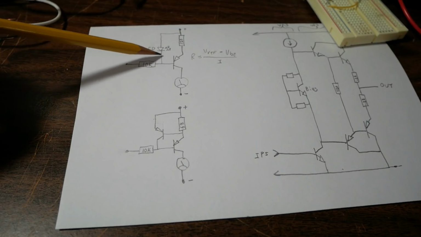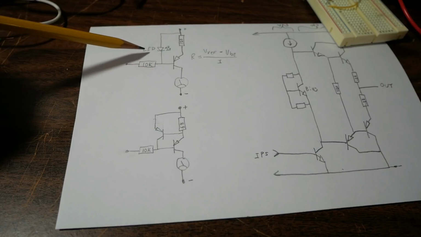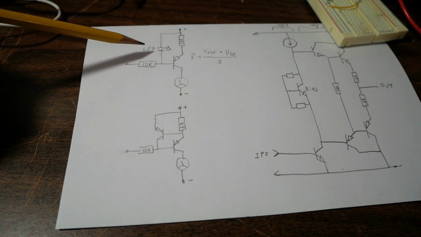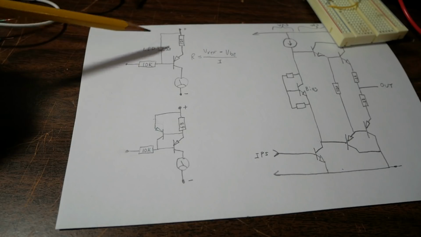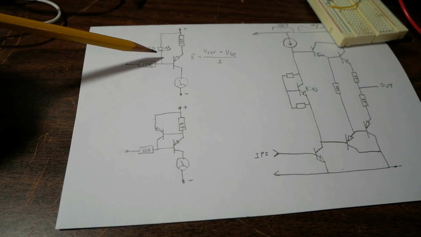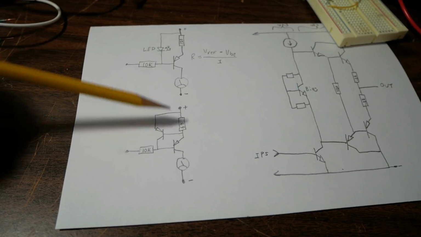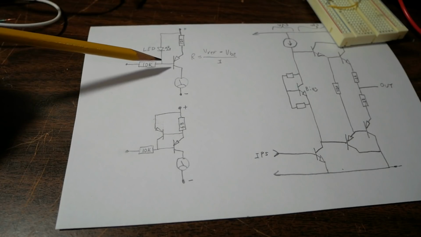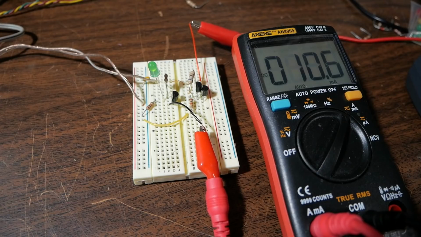Now this is one of those, I believe it's the phosphide type, the older type green. It has like a lime green color, not the new bright green indium gallium nitride LEDs. Those have a higher voltage, around 2.8 to 3 volts. This is the older LED that has the lower forward voltage drop. So I'm going to set these circuits up on the breadboard and perform some tests to see how these perform.